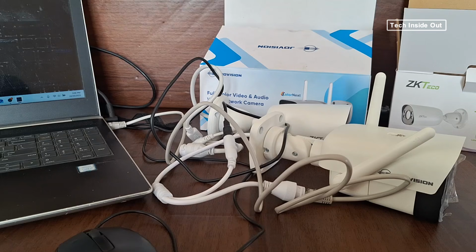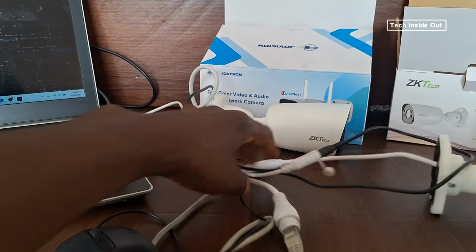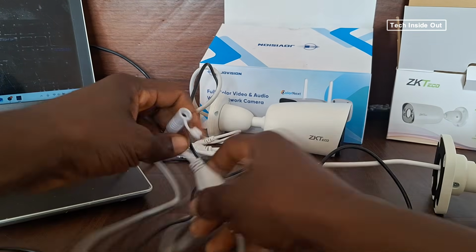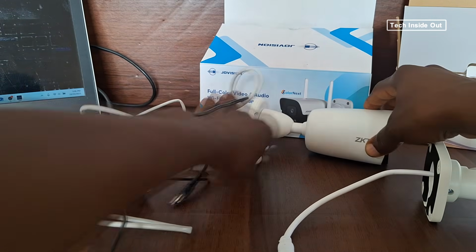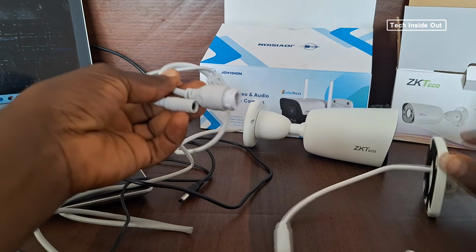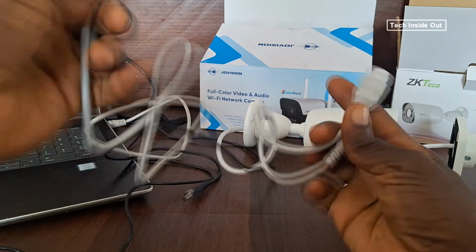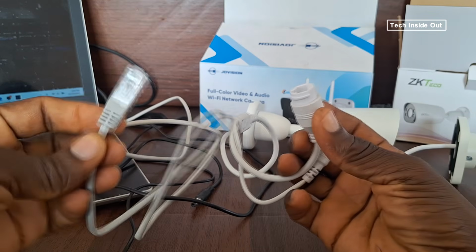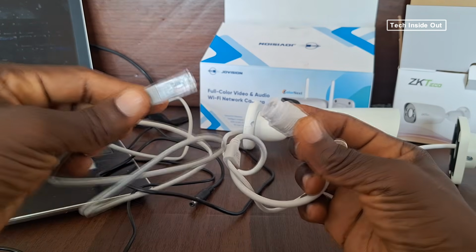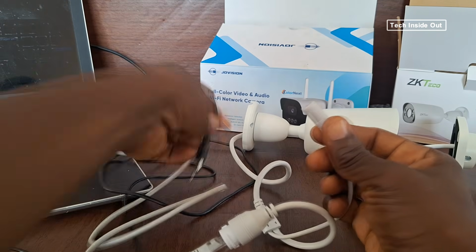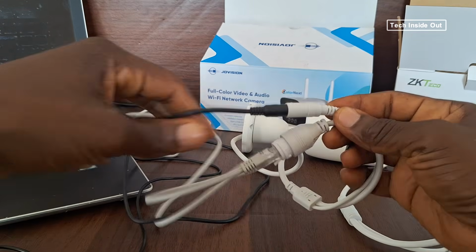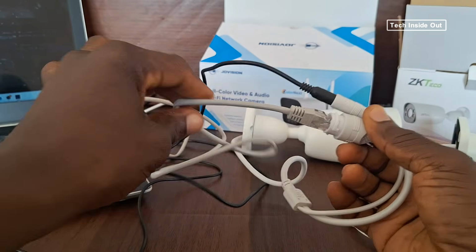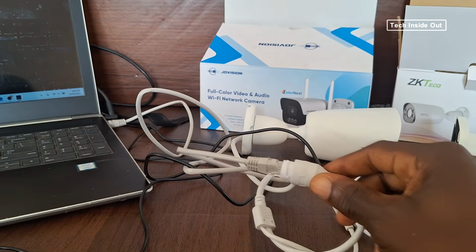So let's try to also confirm the IP address of the ZKTeco camera. So what we'll do is disconnect the Jovision camera, and then the same connections that we did for the Jovision camera we'll do for the ZKTeco camera. The connection that is coming from the computer is what we'll plug into the network, and then we would also provide it with the power connection. So once we do this, it means that it's powered on. The video or the signal from the camera is traveling into the computer.